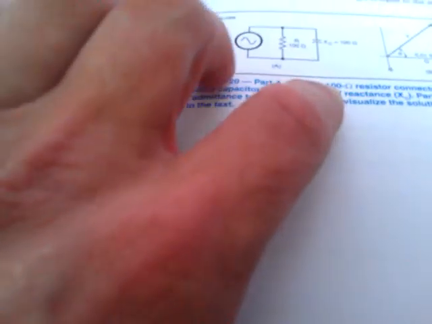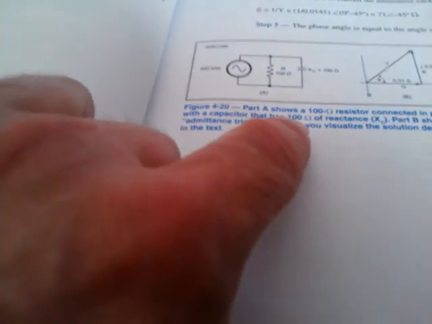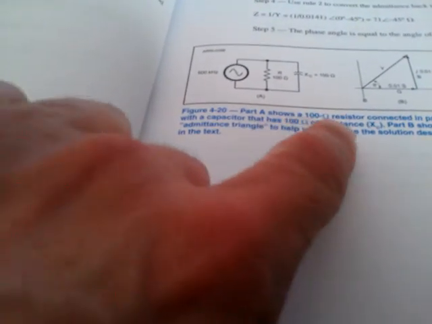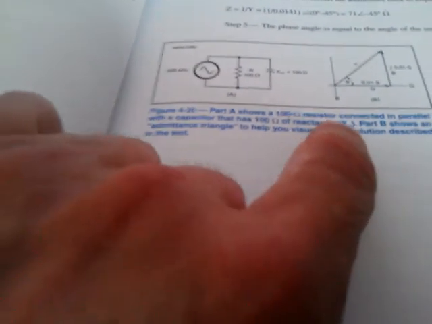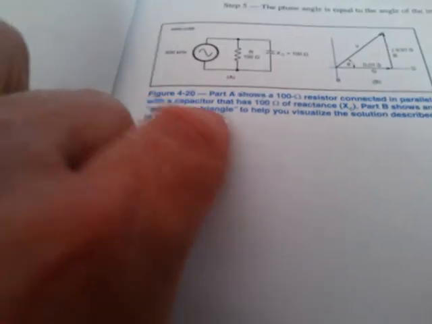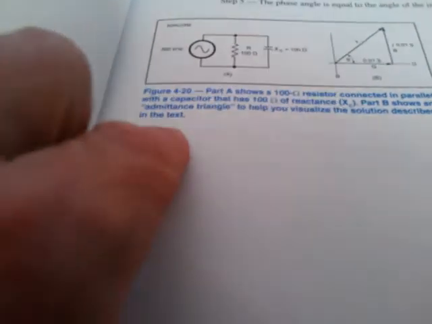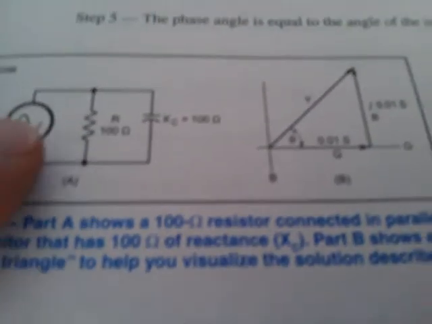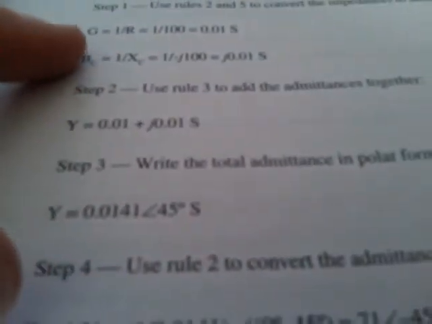Anyway, look at this. Part A shows a 100 ohm resistor connected in parallel with a capacitor that has a 100 ohm of reactance, X sub C. Part B shows an admittance triangle to help you visualize the solution described in the text. So use rules 2 and 5 to convert the impedance to admittances. G equals 1 over R equals 1 over 100 equals 0.01 S.